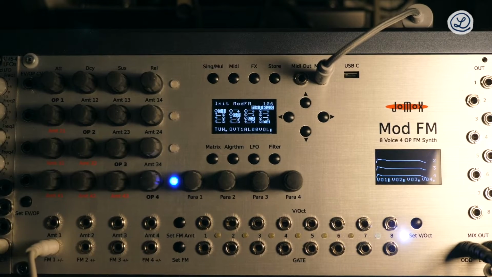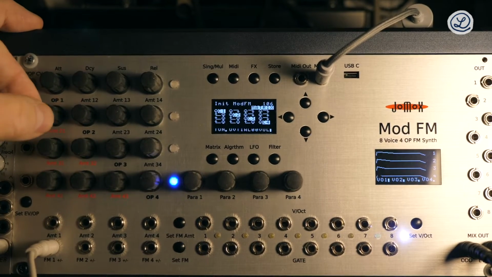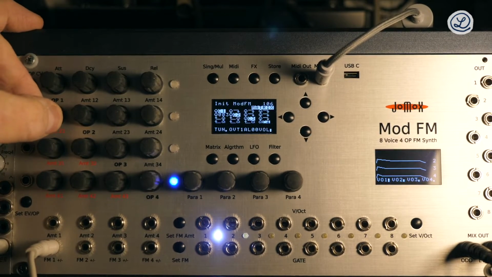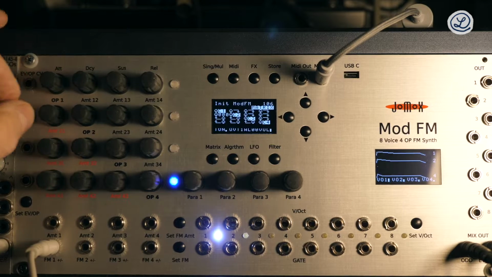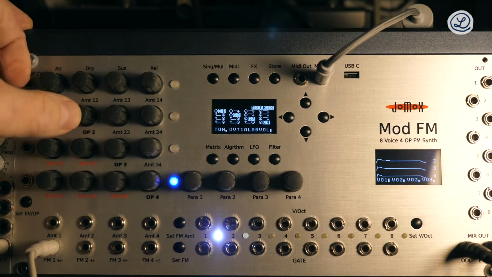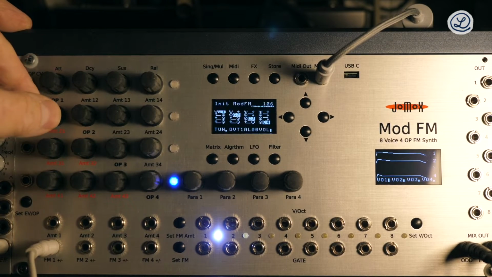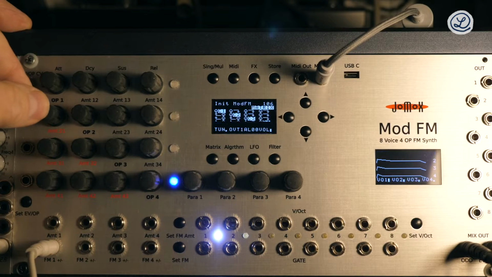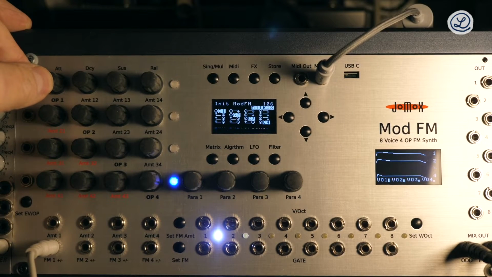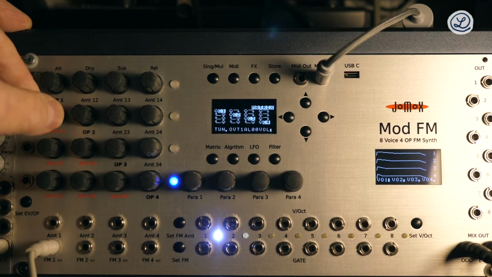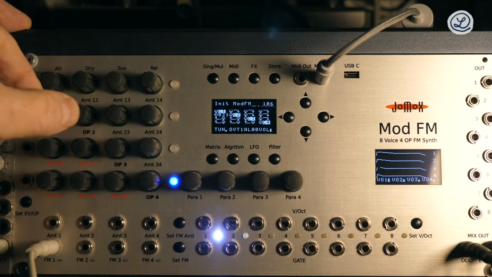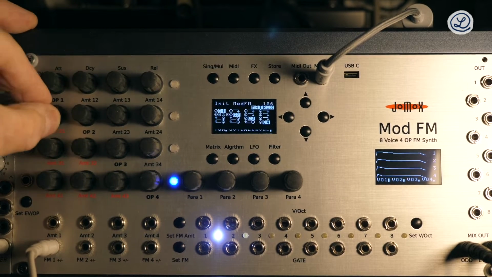but I will open the filter totally now and go back to the matrix. So what I can do now is I take the first attenuator that is modulating operator 1, which is the basic tone here, and the modulation source is operator 2, this one.